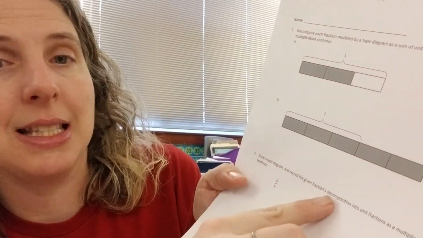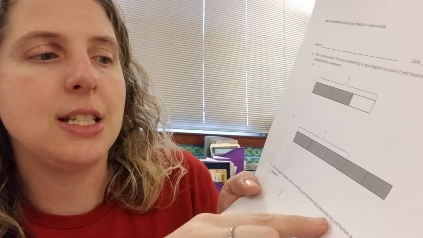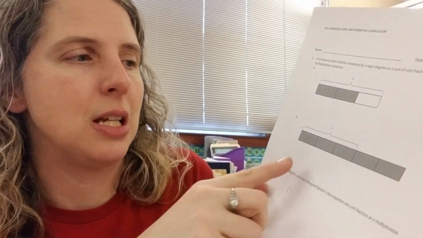If it says sum, you know that you're going to add. How is sum spelled if I'm going to add? S-U-M. Very good. How is some spelled if I just have some papers left to do? S-O-M-E. That's different, okay? So don't get fooled by that. If it tells you like this, record the given fractions decomposition. How did you break it apart? Into unit fractions. It's just the fractions you're using. Each one of these, 1/3 plus 1/3 plus 1/3, as a multiplication sentence. You know how to do that. We just did it. So watch for those so you know what to do.